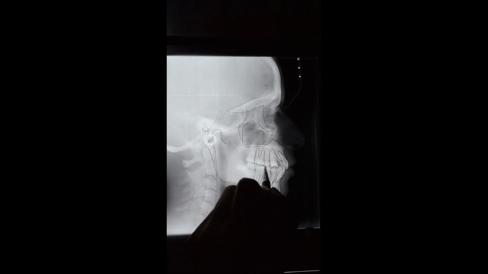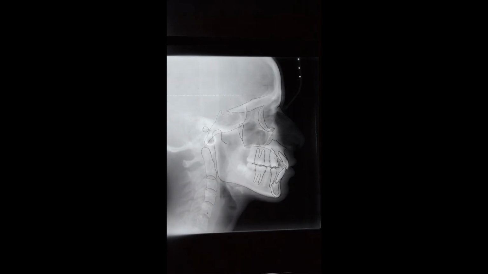Now for the occlusal line, this is basically known as the occlusal line, and we need this because we are usually working with the functional occlusal plane. And that's it. You're done with your stepwise tracing technique for today.